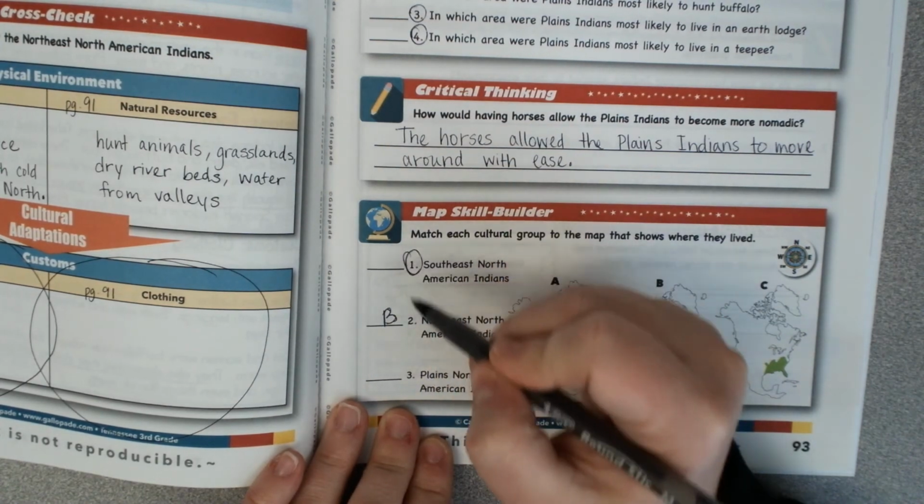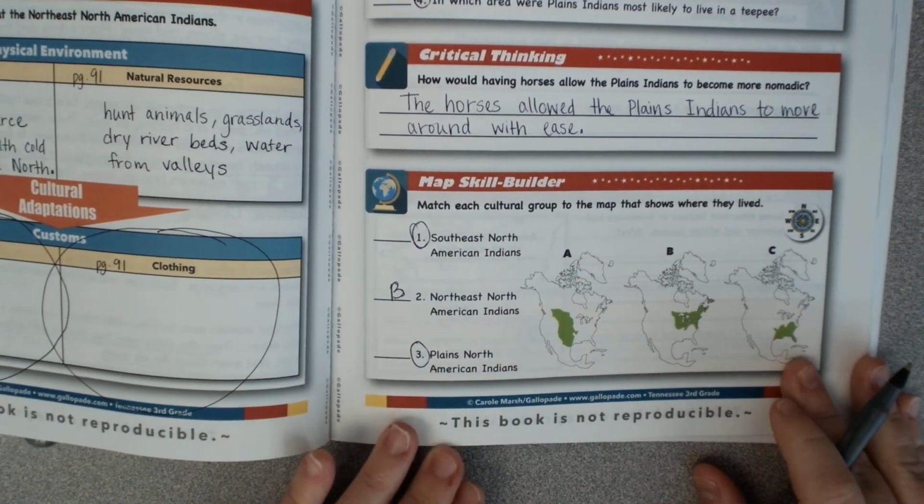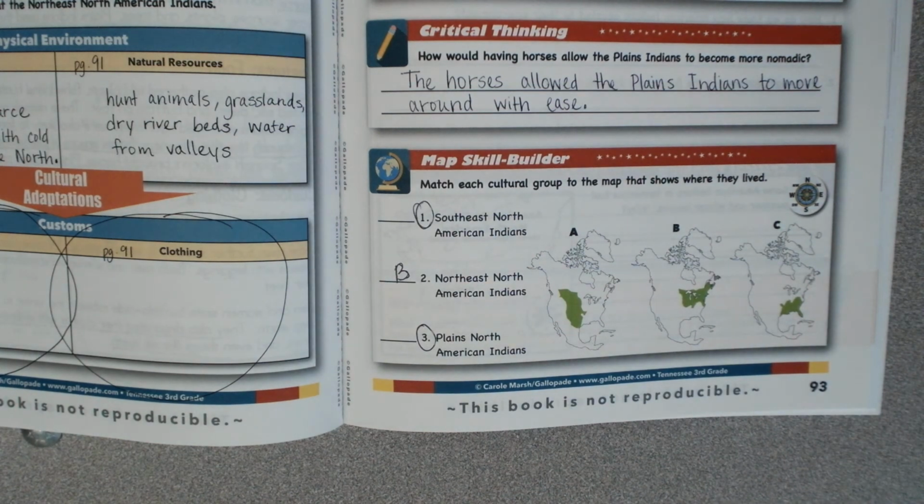I'm going to have you do number 1 and 3 and figure out where each one of those are based on the map.